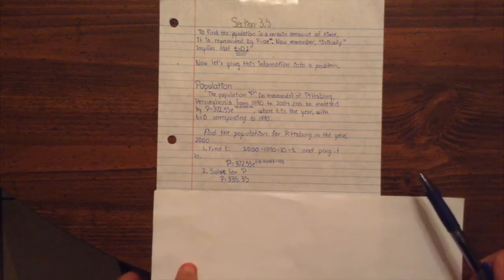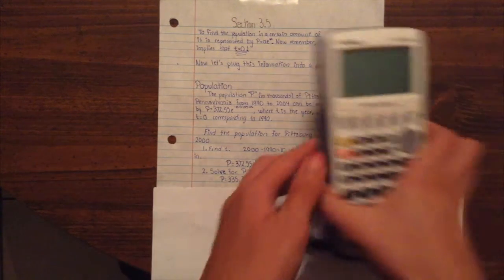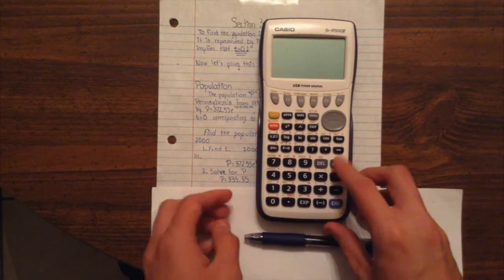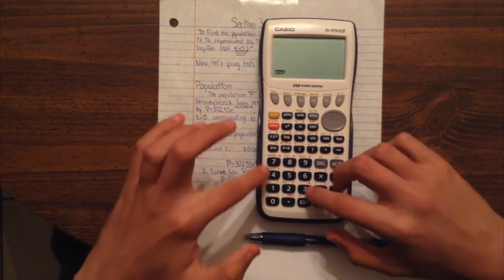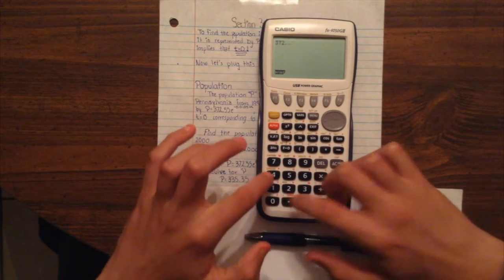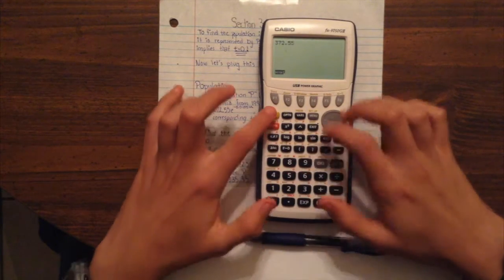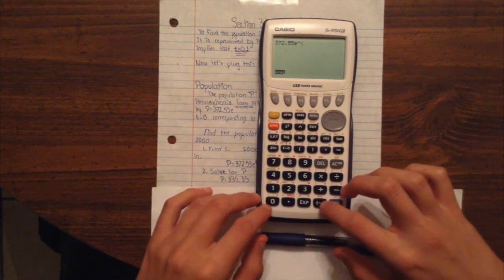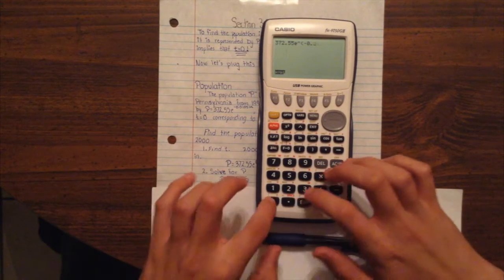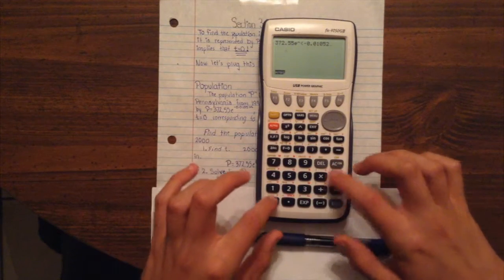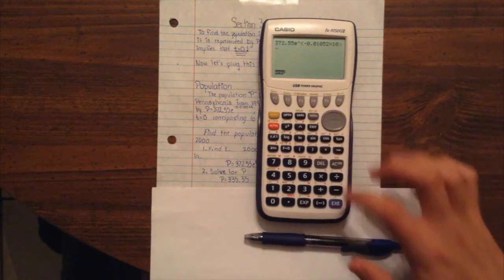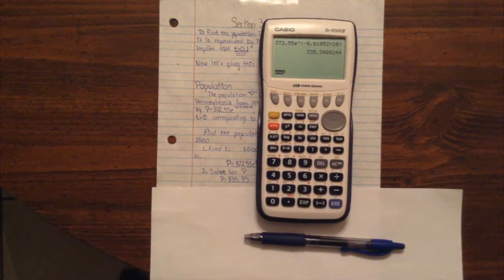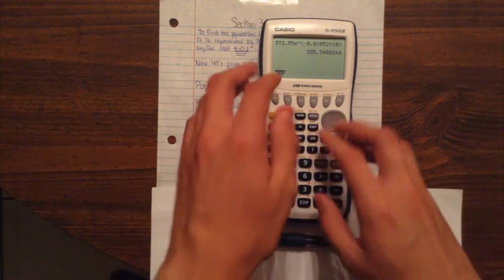Now we're going to take our calculators, and we're going to test this. So we're going to have 372.55 e open parentheses, negative 0.01052 times 10 close parentheses, enter, and we get 335.35, rounding to the nearest hundredth.